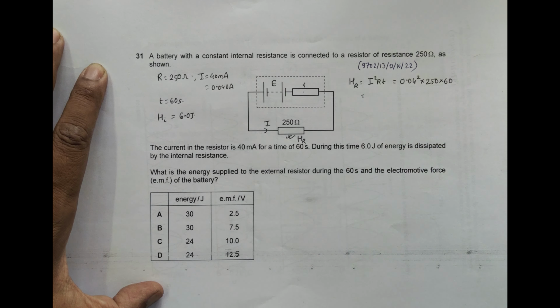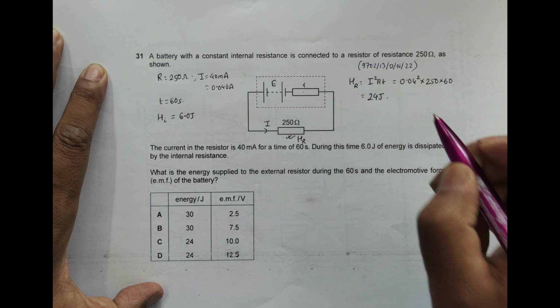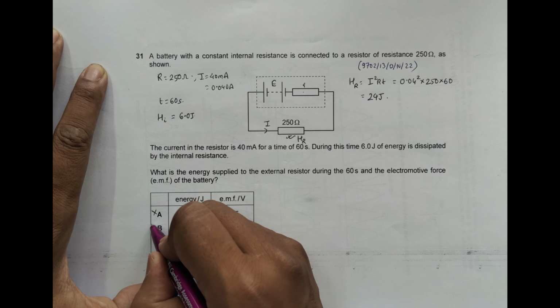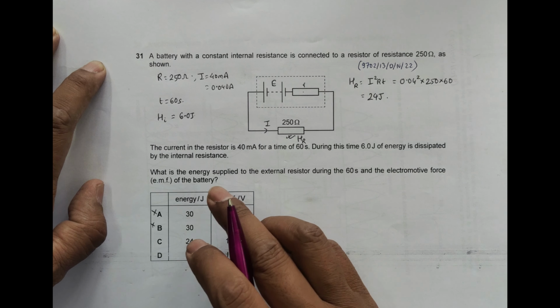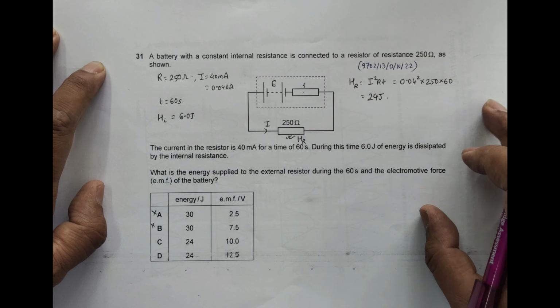So this becomes 0.04 squared into 250 into 60. It is 24 joules. So as I go through the answers, I can see that these two will be rejected and only C and D remain, because it asks for the energy supplied to the resistor, which is this much.